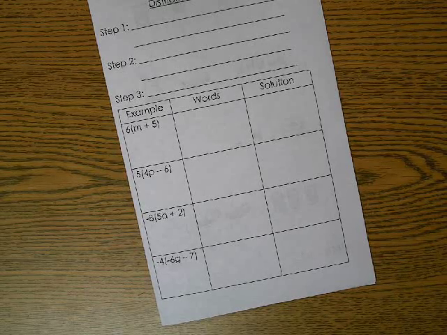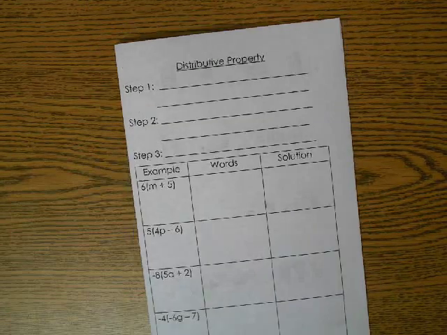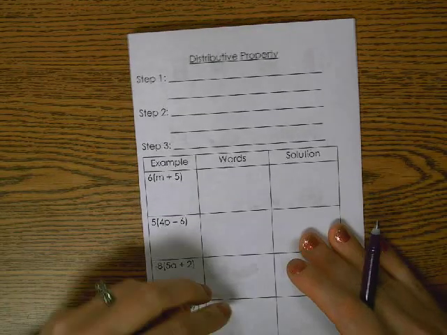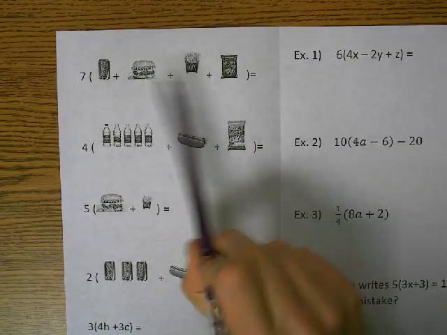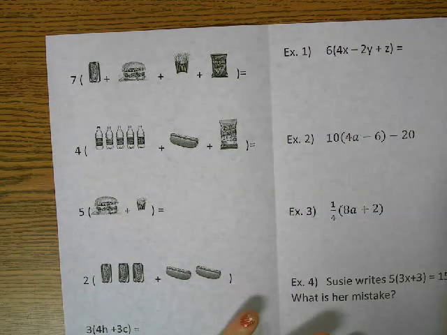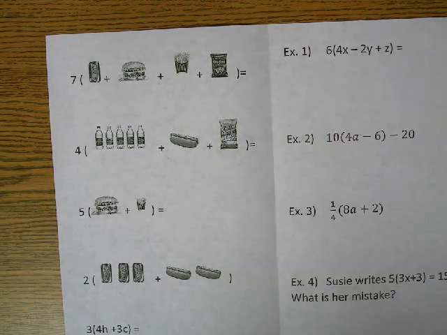Hi everybody, this video is going to talk about distributive property. So you should have just this page for distributive property, and we are going to actually start inside where you can see Coca-Cola, hamburger, fries, and Doritos. Okay, so we're going to talk about combo meals.